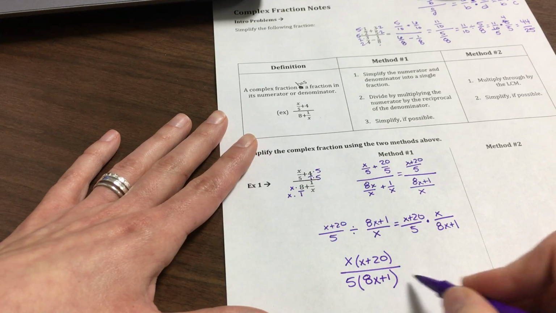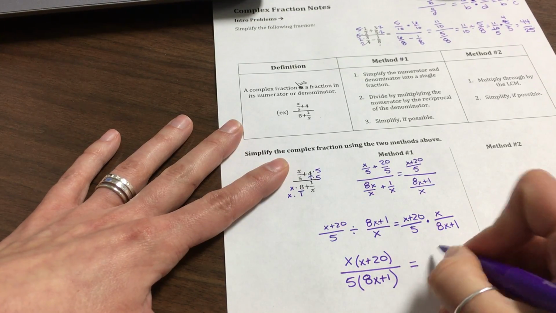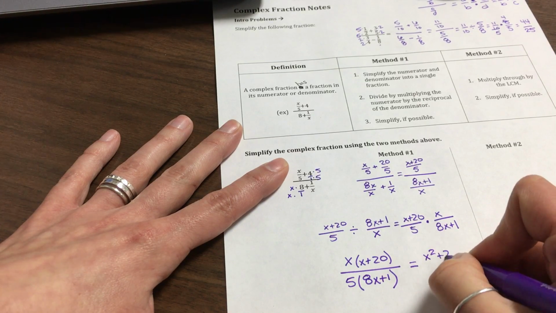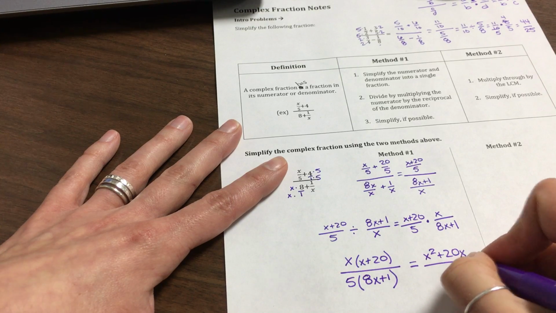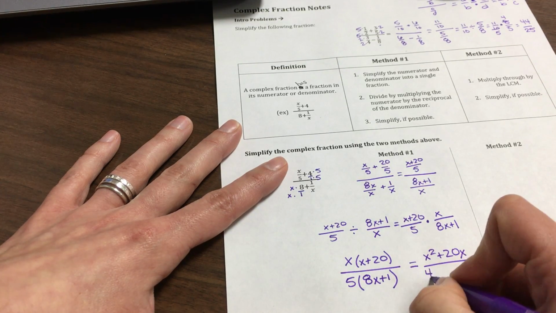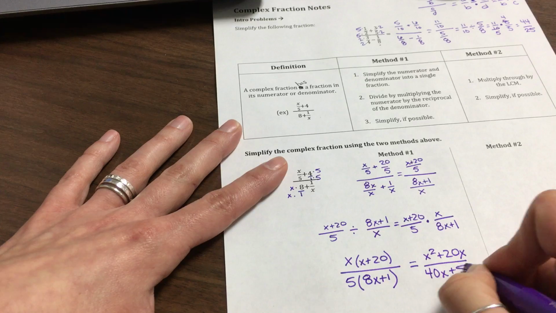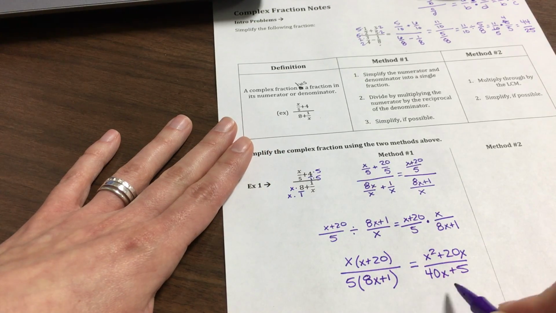You can leave your answers in this factored form, or you can distribute if you'd prefer. If I distribute, my numerator would be x squared plus 20x, and my denominator would be 40x plus 5. Either version is acceptable.